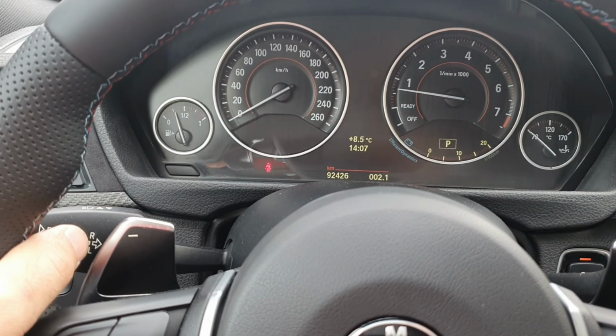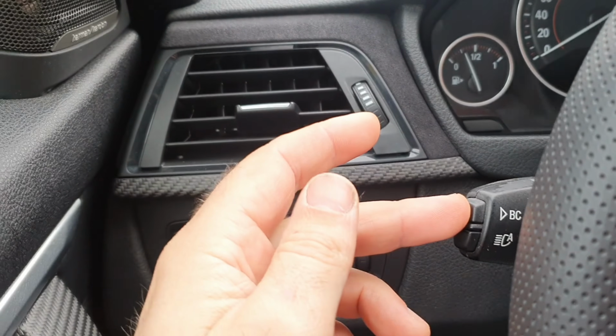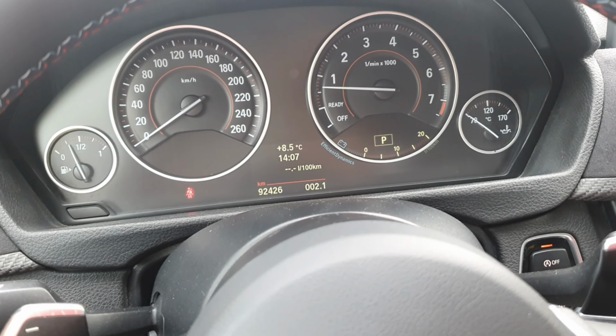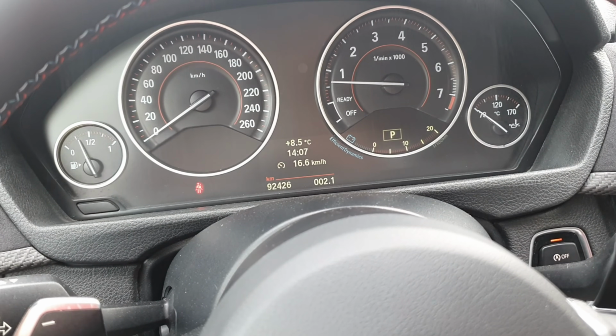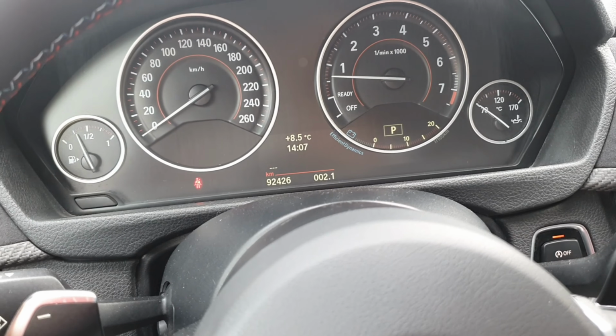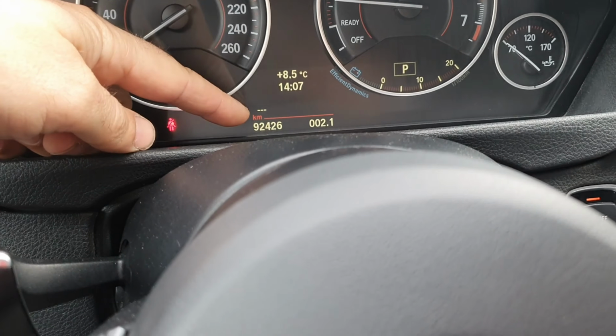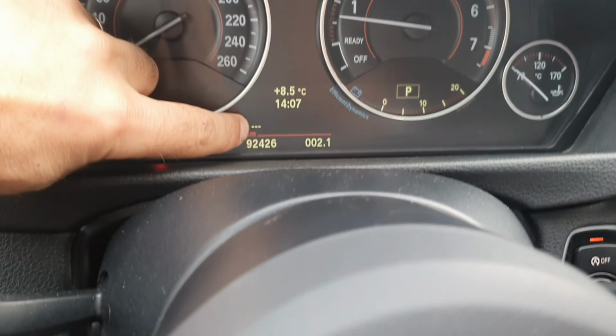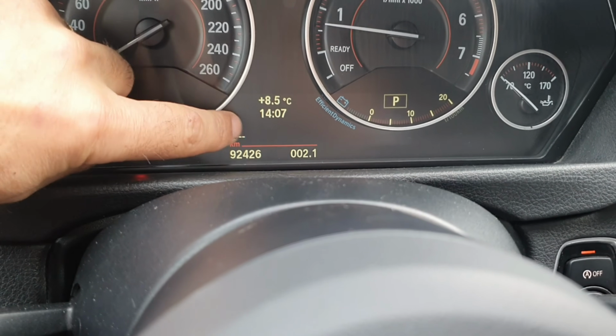Let's scroll through the menu now with the BC button. I'm pretty sure you know this if you have a BMW: kilometers, consumption. Whoops. See that? We have now an indicator that is showing nothing, but before we didn't have that. Now we have an indicator that is going to show us our speed.